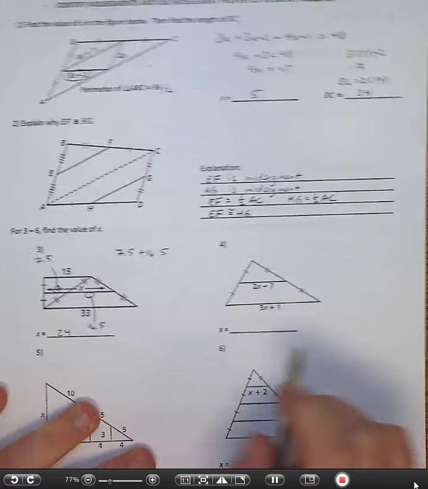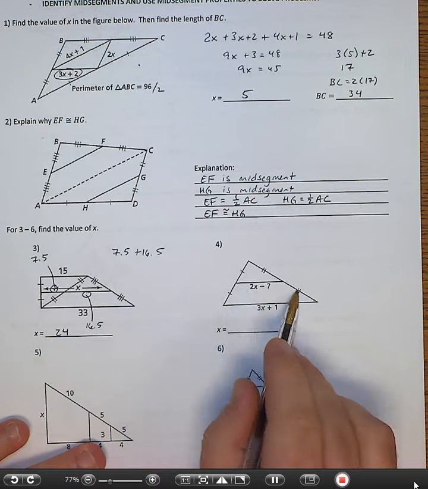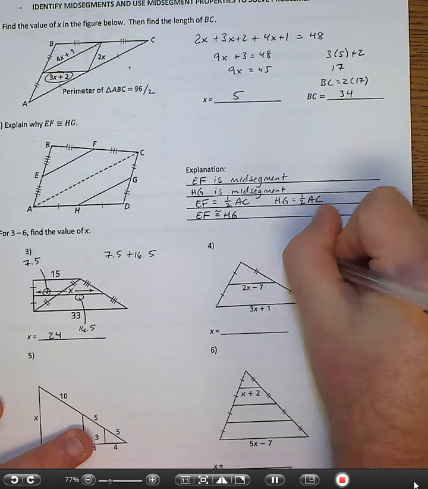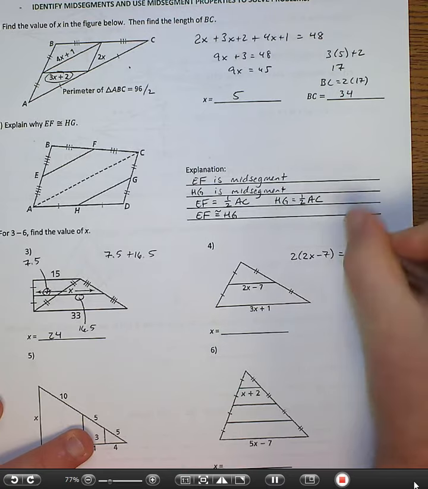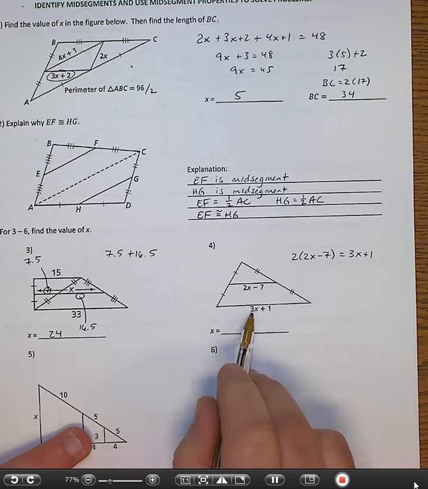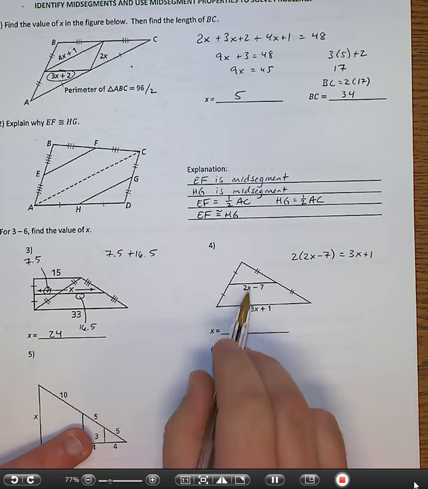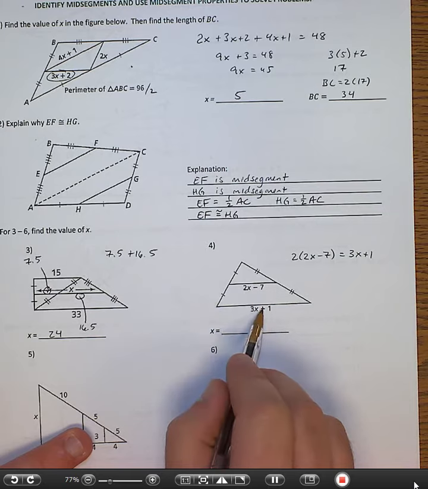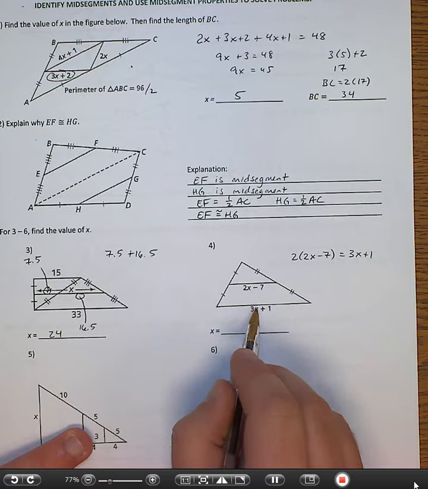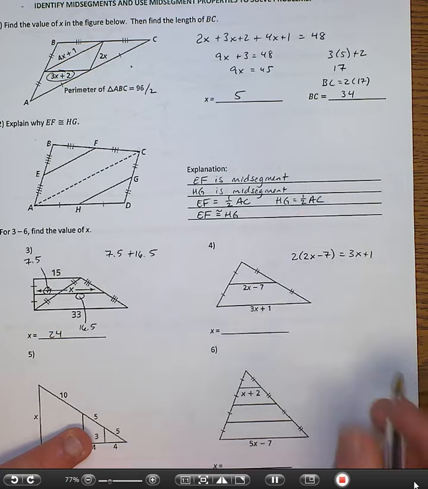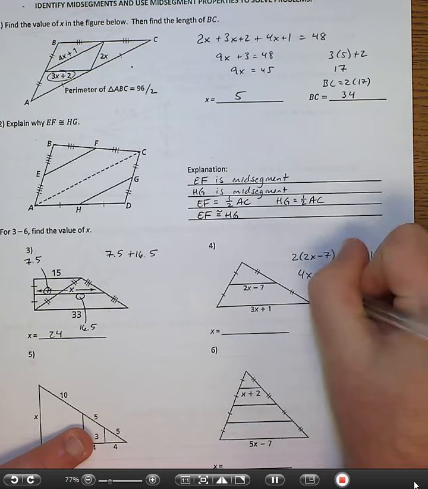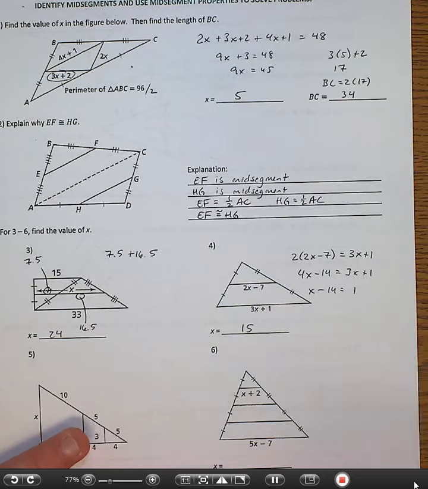Next one, again, mid-segment. We know that by the markings. Got to look for those first. I know that this times 2 equals the third side. That's probably the easiest way to deal with it, so you don't have to deal with fractions. You could also say half of this equals that, right? So you might be thinking, well, you should be putting a half here. No, you have to double this side to get this side. So double that side to get the whole side. So 4x minus 14 equals 3x plus 1. X equals 15.